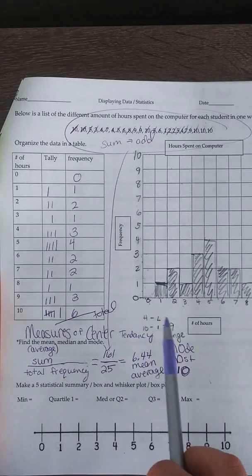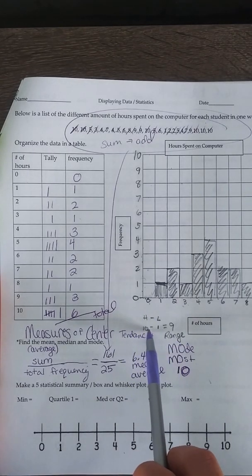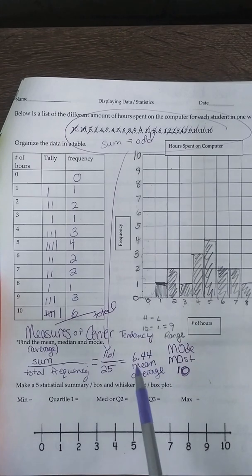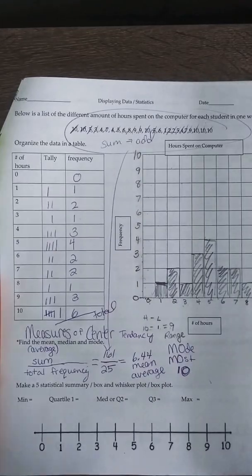Range is also a good thing to go over. We did that last time. The highest number minus the lowest number. The range is 9. And then what else do I have left? Median. Okay, so to finish, the median means the number in the middle.